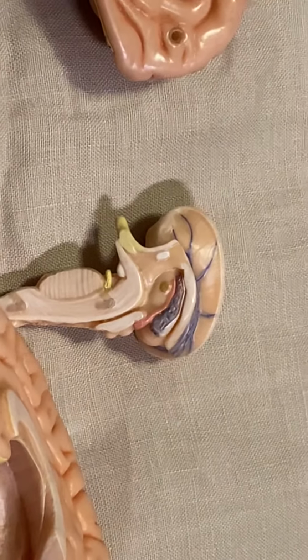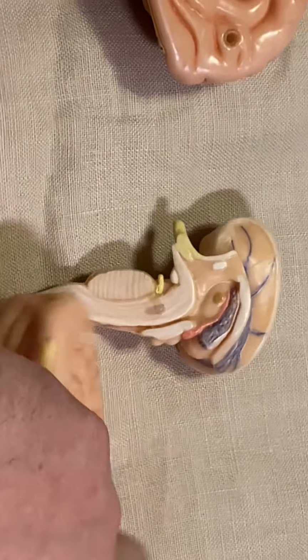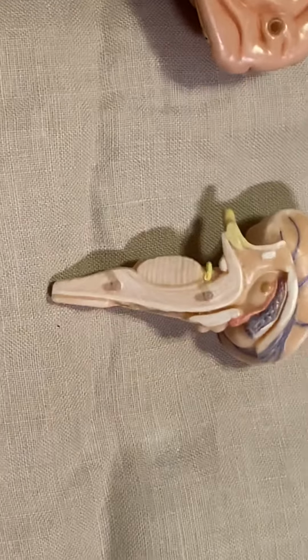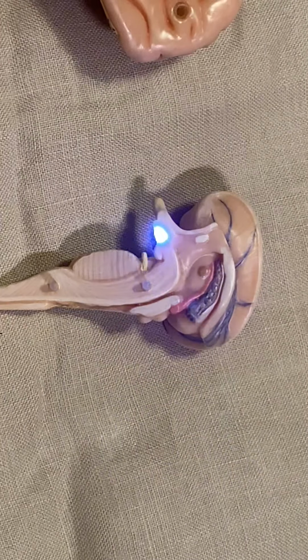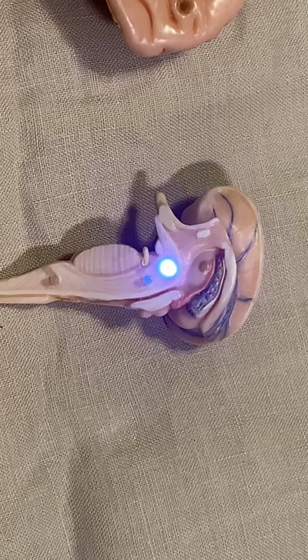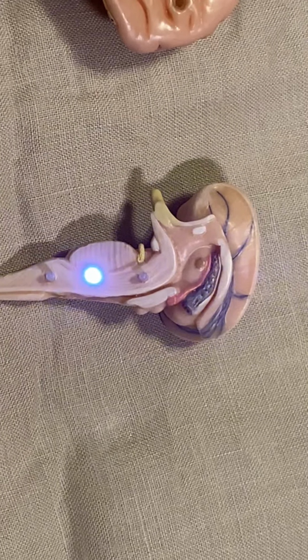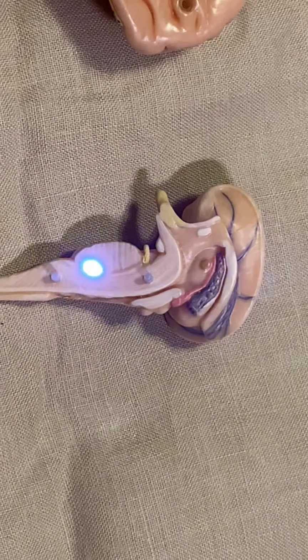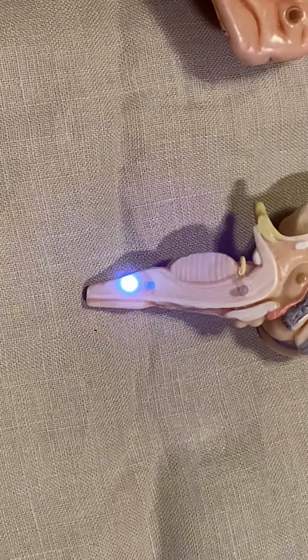Now, in doing this, I've conveniently removed the brainstem, and we can look at our regions there. The brainstem is divided into 3 regions. The midbrain, which is right there. The pons, which is right here. And then finally the medulla down here.